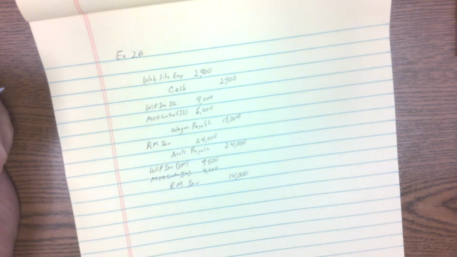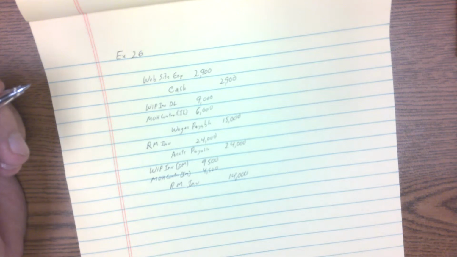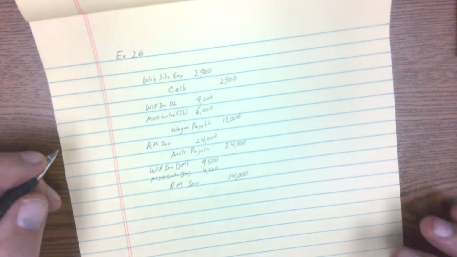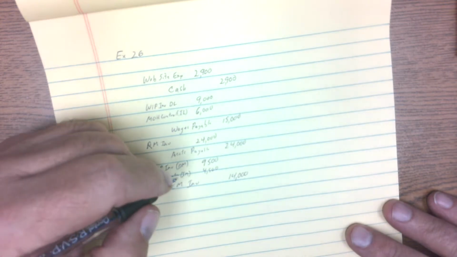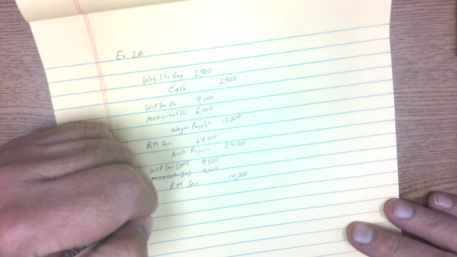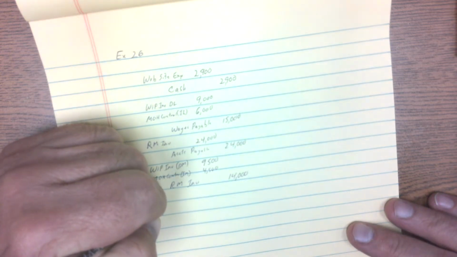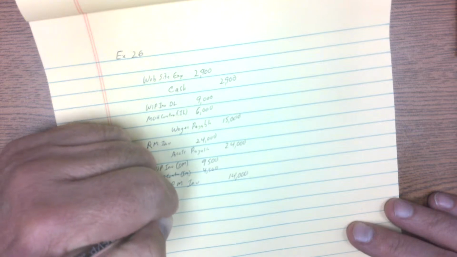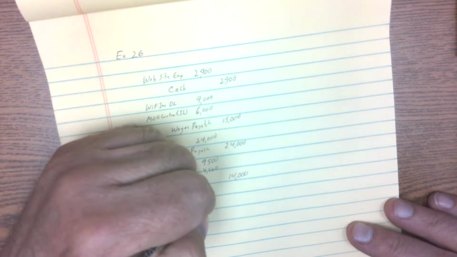E, we recorded manufacturing overhead depreciation on the plant, 10,000. Plant insurance previously paid was 1,300. Plant property tax 4,200. And it says to credit property tax payable. Okay, so for E, we're going to start with the depreciation, and that will be manufacturing overhead control, 10,000.